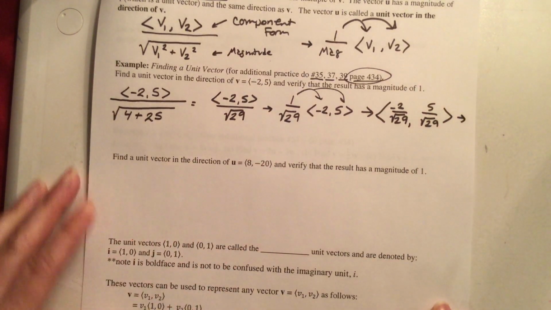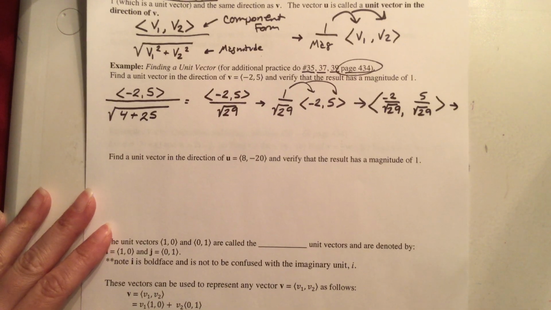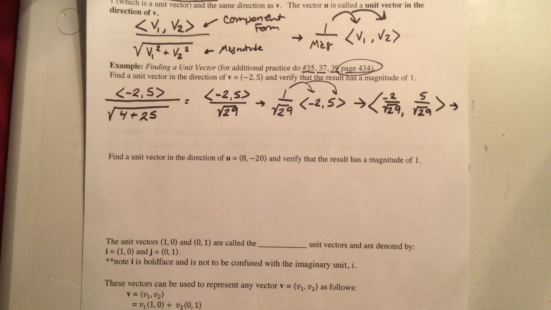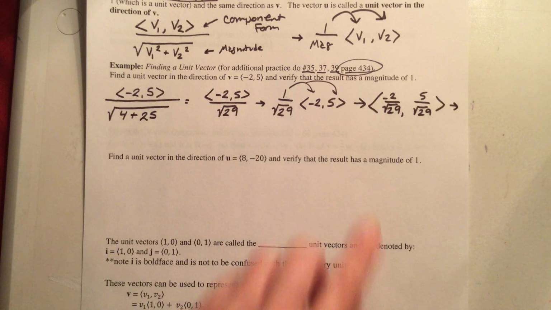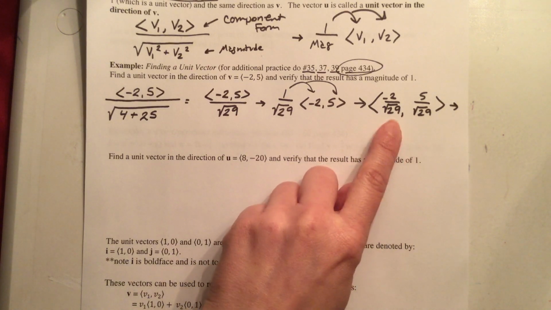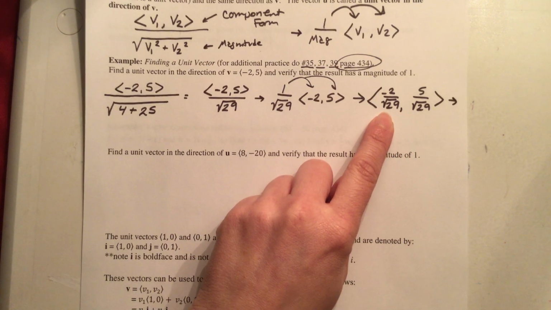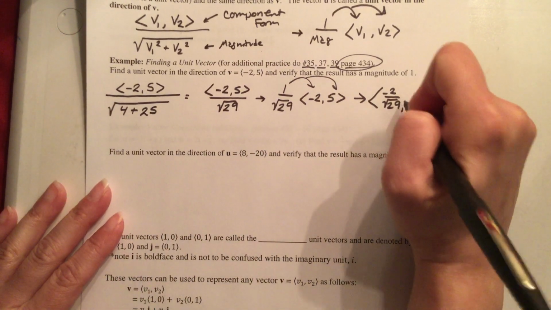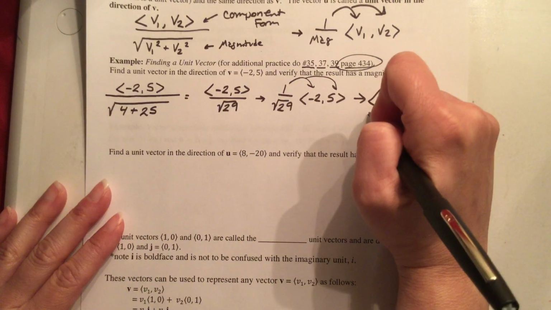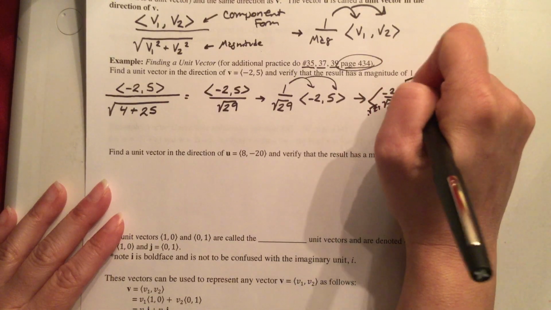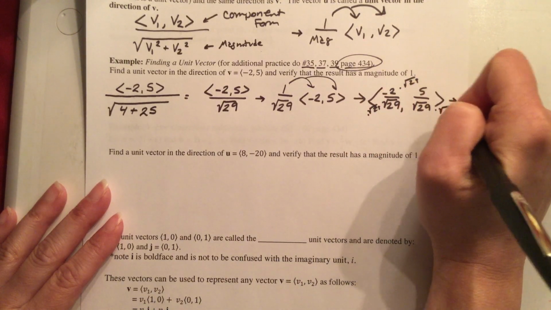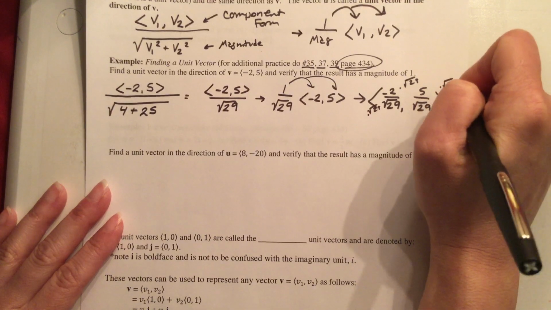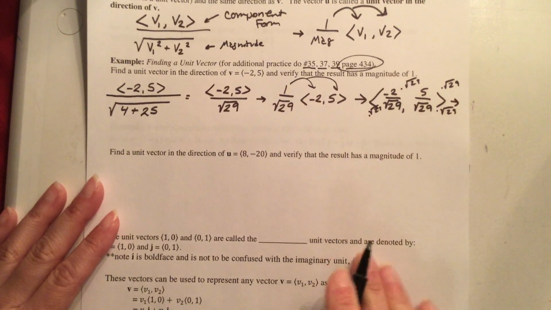And some of you right now are saying, rationalize the denominator. Yes, all of these skills that you've learned, they carry on into vectors. We have not been able to have a square root on the bottom of a fraction since algebra 2. Now that we're working with vectors, that's still a rule. So I need to rationalize the denominator. So I'm going to multiply top and bottom by the square root of 29. And I do have to do that for both because you cannot have a square root on the bottom.